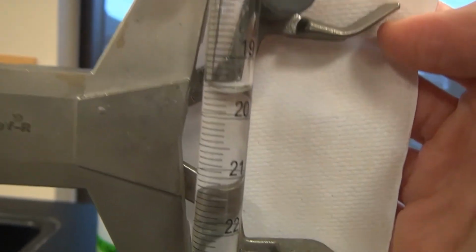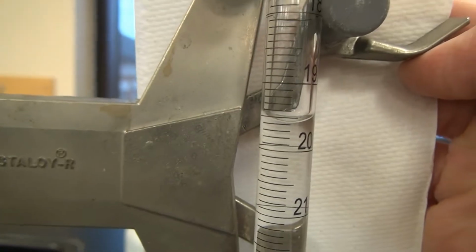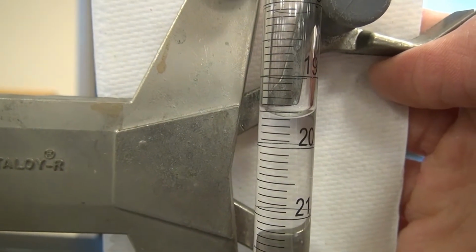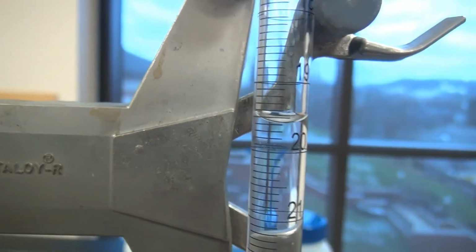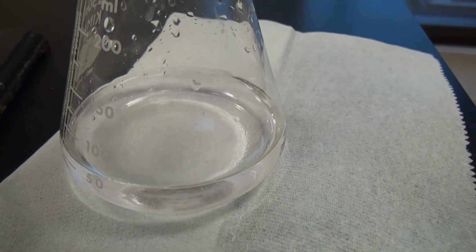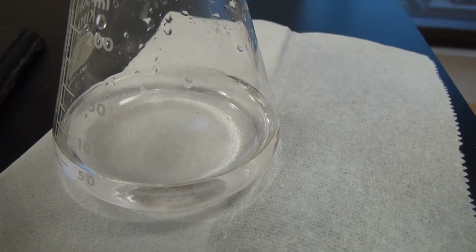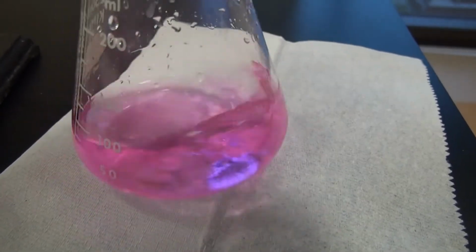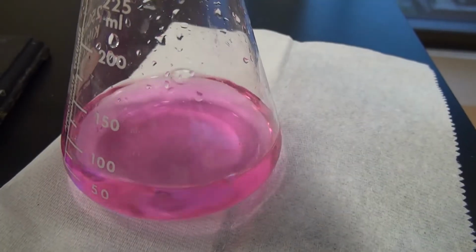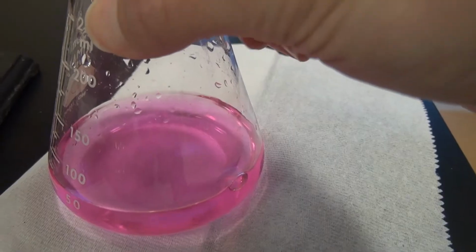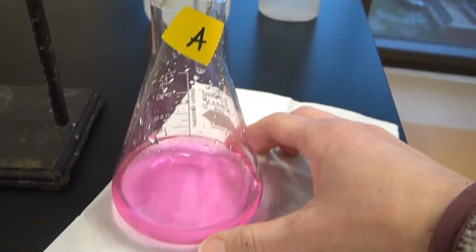Let's go ahead and we'll measure it one more time and see if we get the dark pink to show up. There it is. Called it. Okay. All right. So you want to use 2 drops previous to this flask here. Okay.